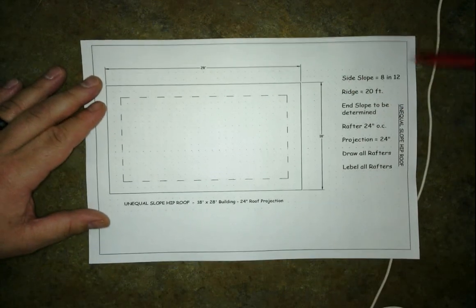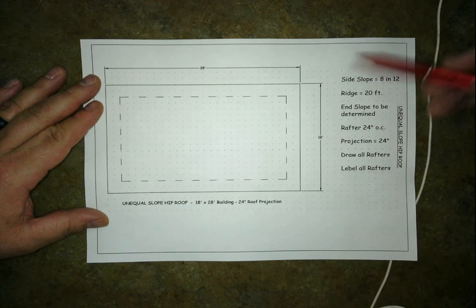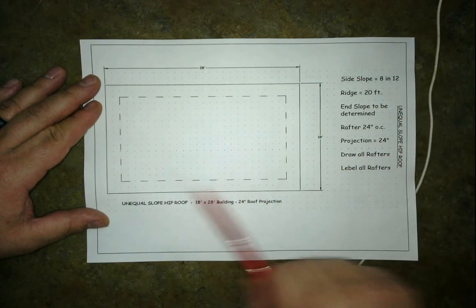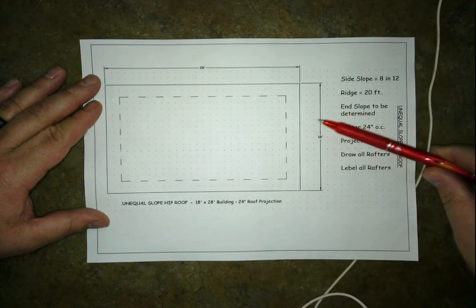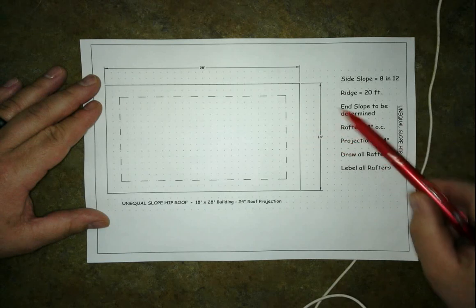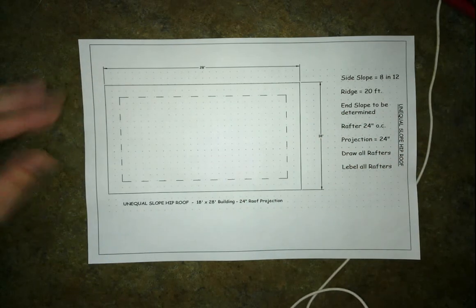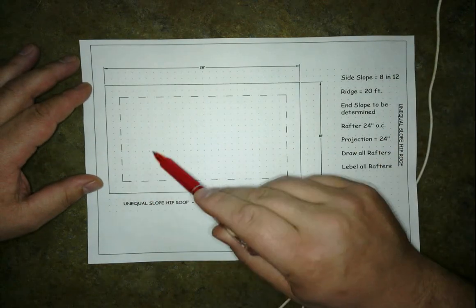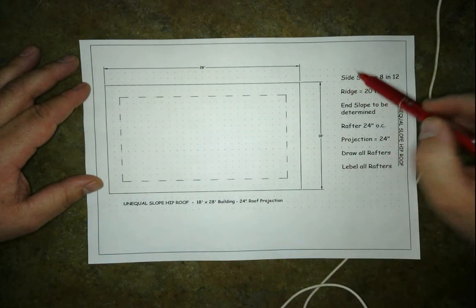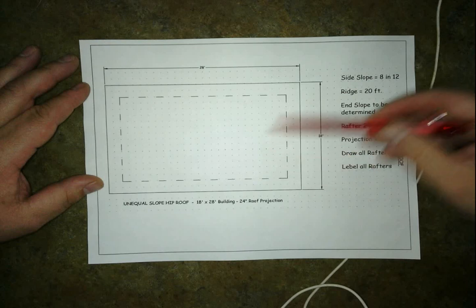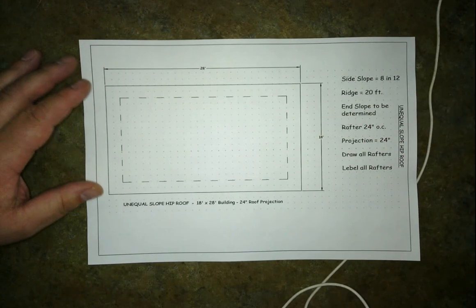do the drawing. Okay, so we're told the side slope. This is going to be the side of the roof here. This is what we're going to call the end of the roof over here. So you can see end slope will be here, side slope will be here. Once we get the drawing done, the trapezoid will be like the side, and there's a triangle that'll form here. That triangle will be the end.